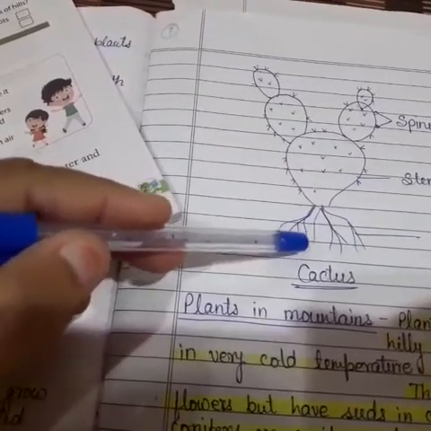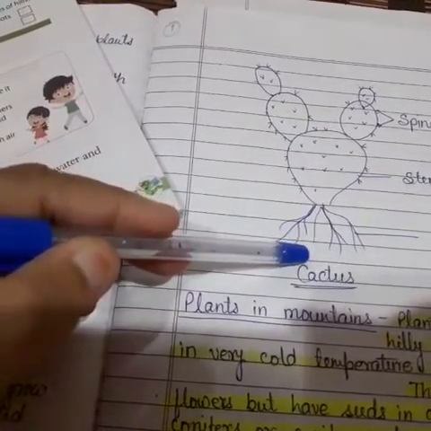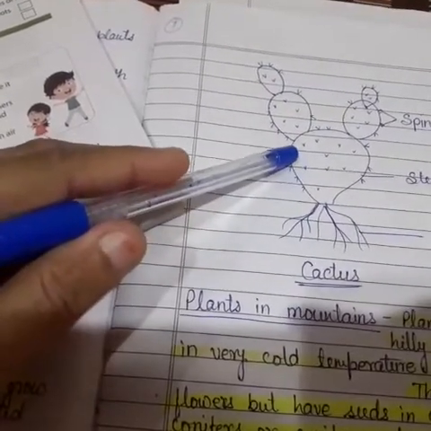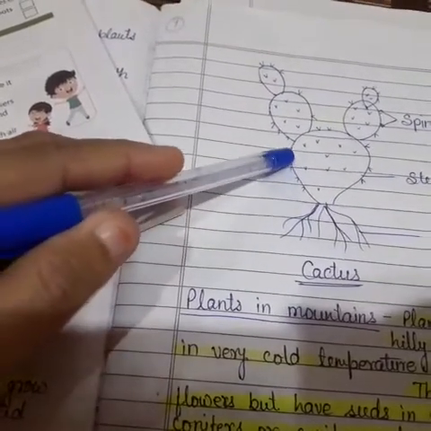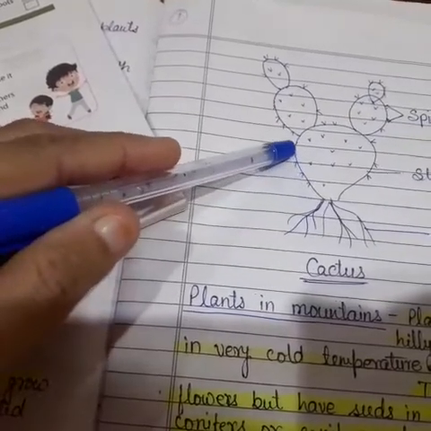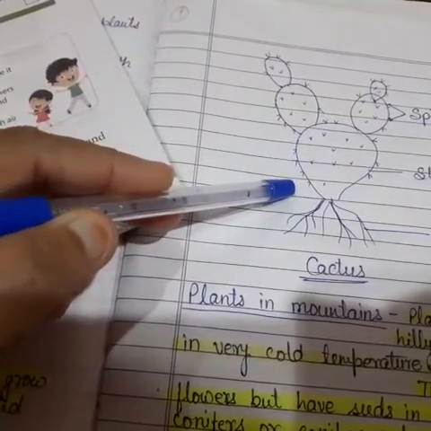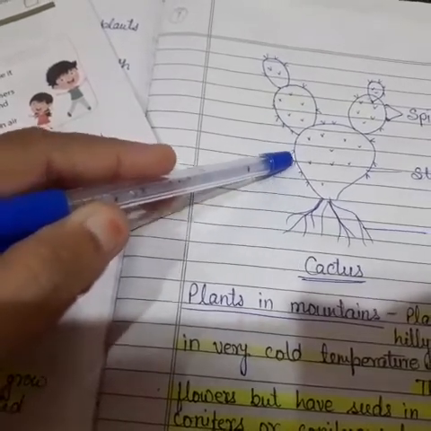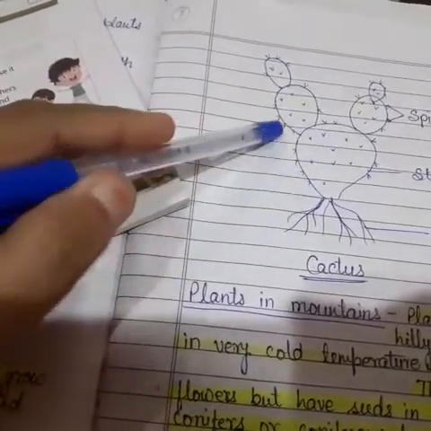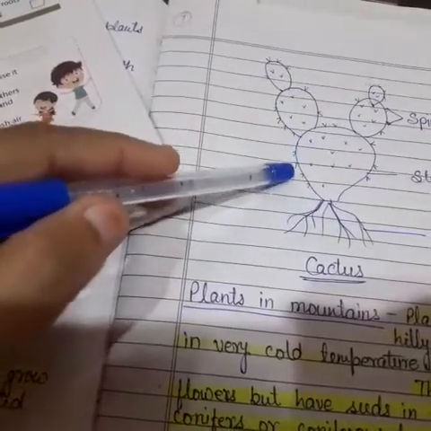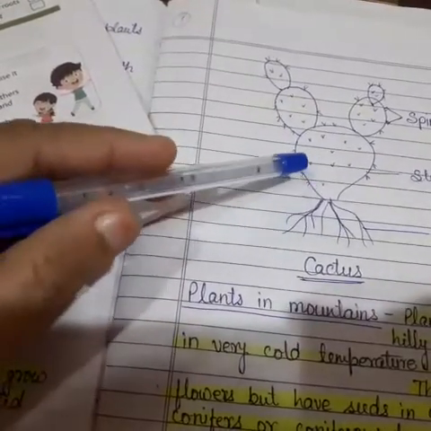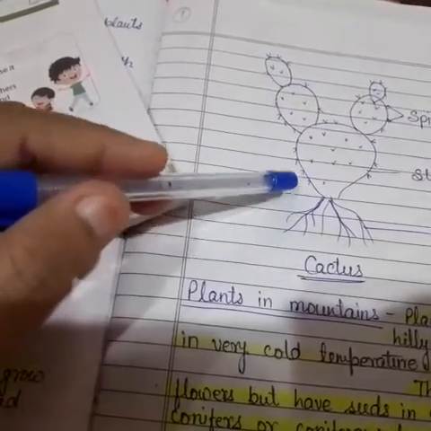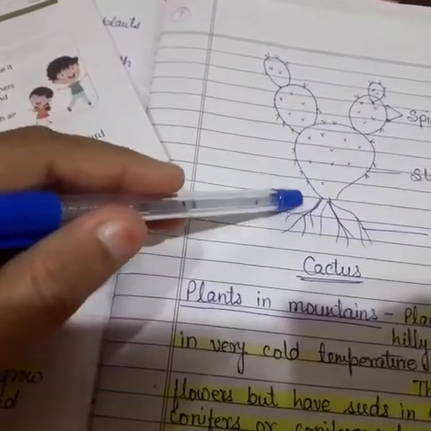The lack of leaves helps reduce water loss, and in the cactus, leaves are reduced to spines, and spines discourage animals from eating the plants for water. The waxy coating of the stem and leaves helps reduce water loss. The stem is green, thick and filled with water. Photosynthesis is carried out in the stem.